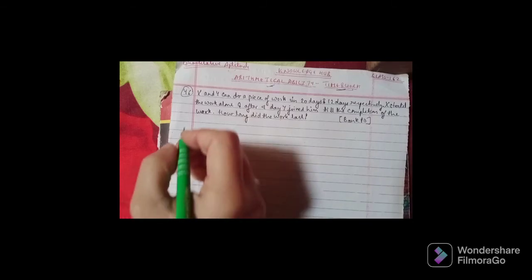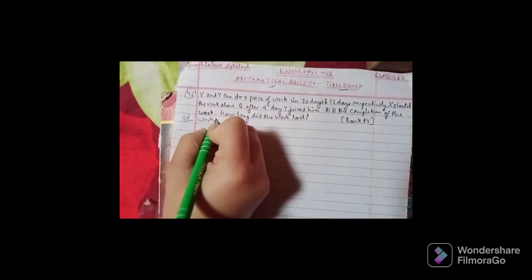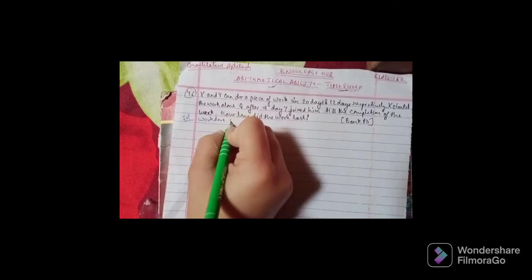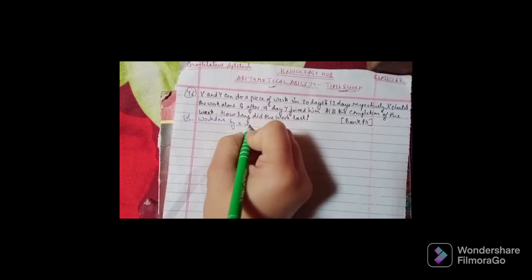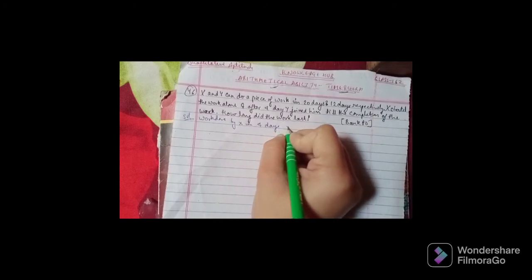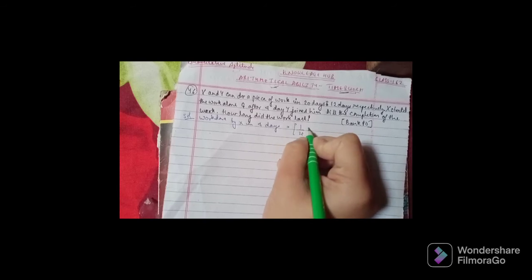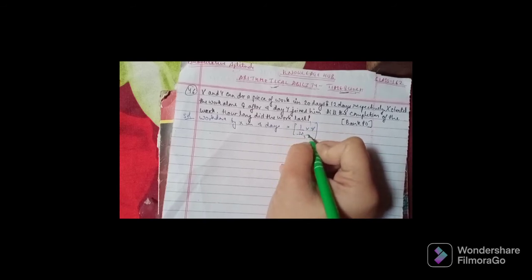So here we go. Work done by X in 4 days equals 1 upon 20 into 4. 4 ones are 4, 4 fives are 20.